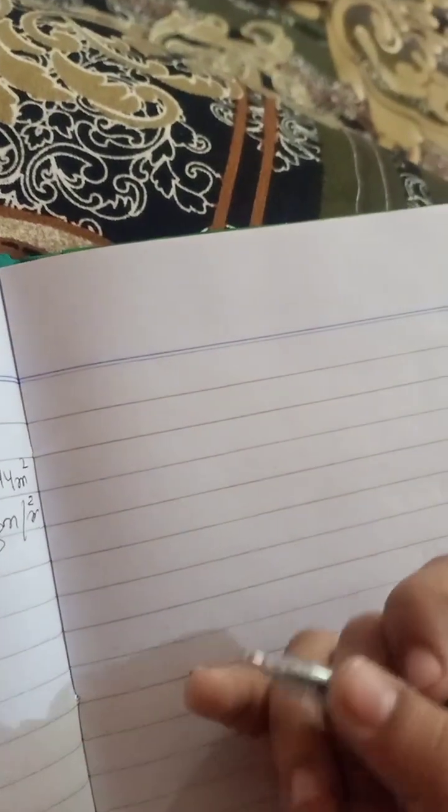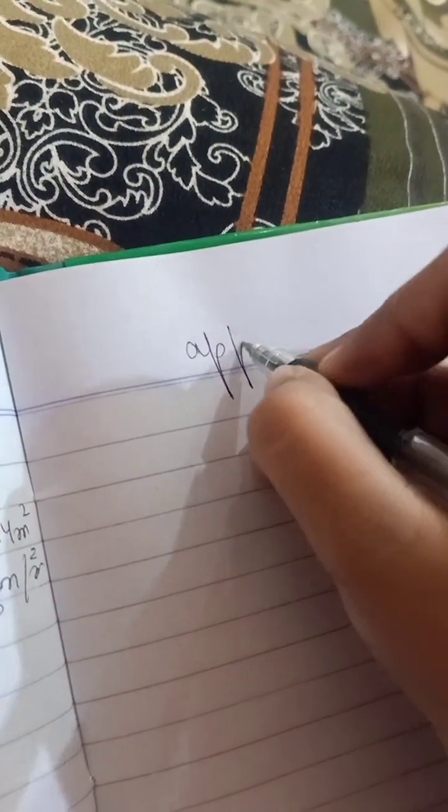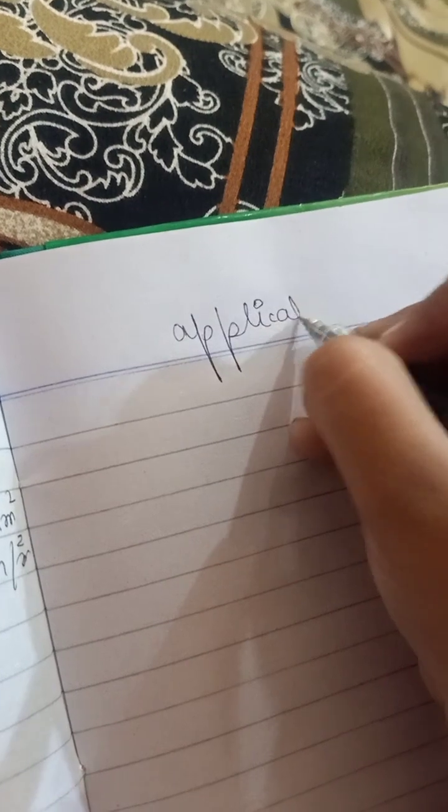So let's talk about the applications of ideal gas. We have the equation of the ideal gas. We were done with the equation. So the equation was PV equal to nRT.